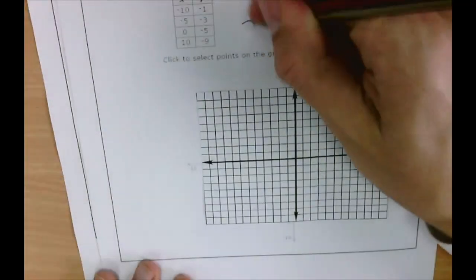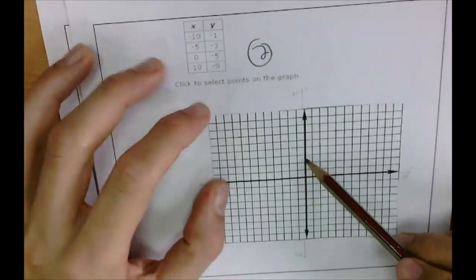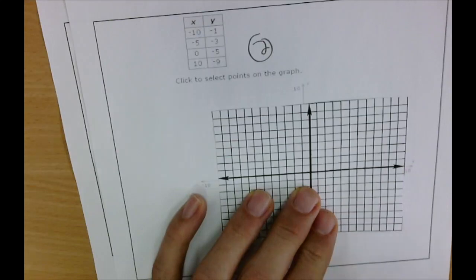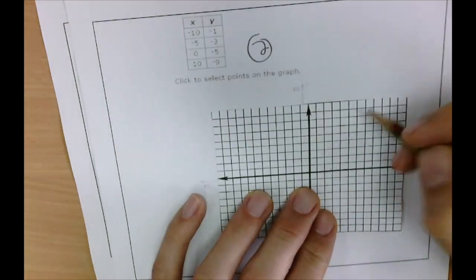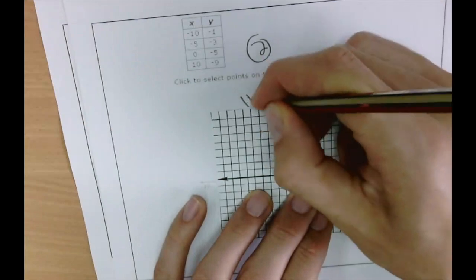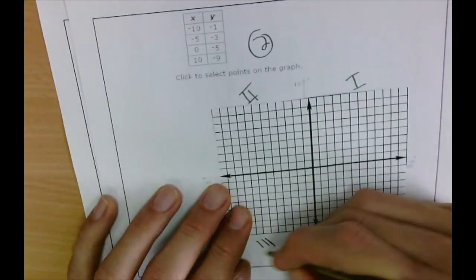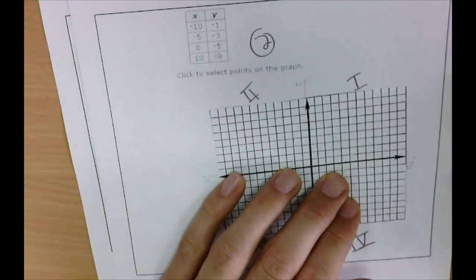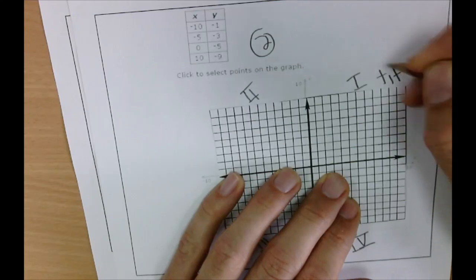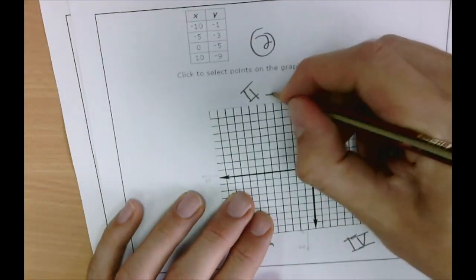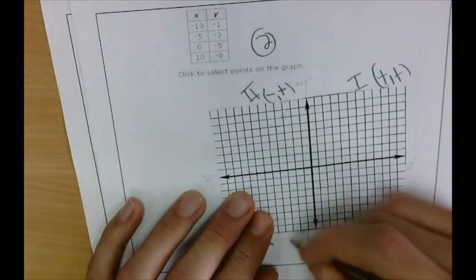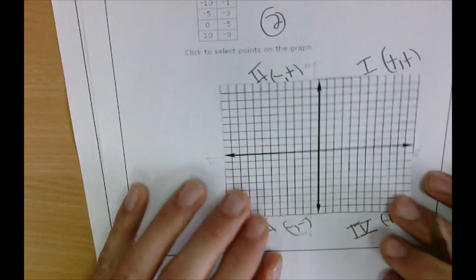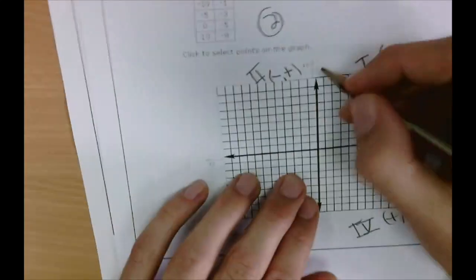I'm back for the second question. First thing I want to do is improve our mental push-ups by figuring out what the quadrants are. This is quadrant number 1, quadrant 2, quadrant 3, and quadrant 4. Next, I'll label my pluses and minuses. Plus plus, minus plus, minus minus, and plus minus. Now that we have everything labeled, we can begin.